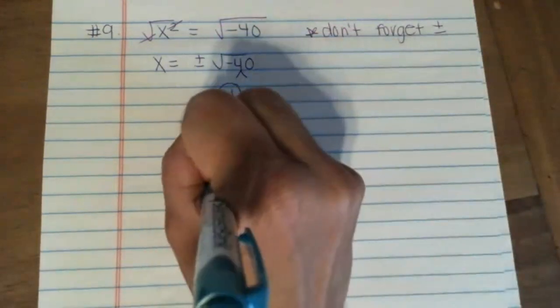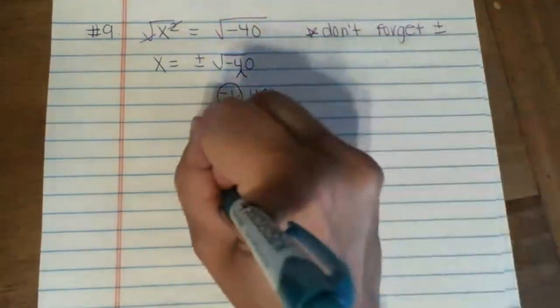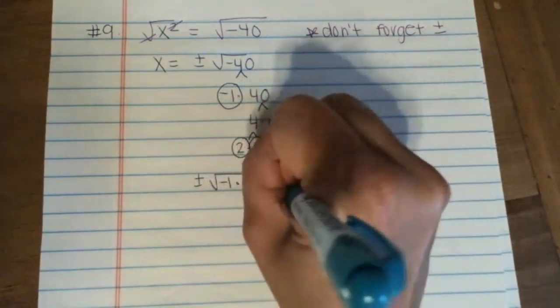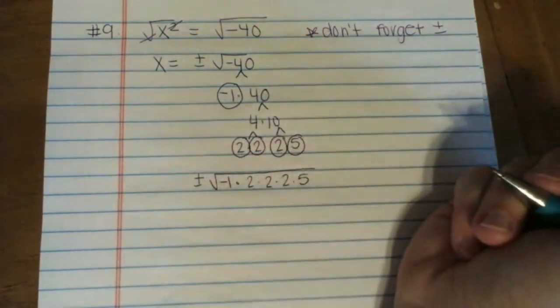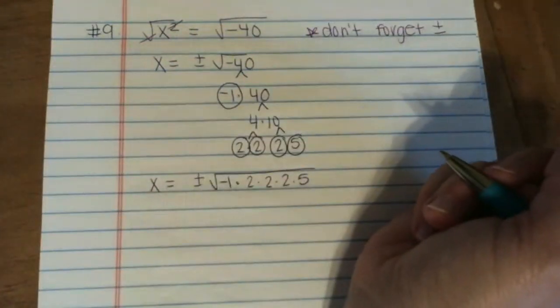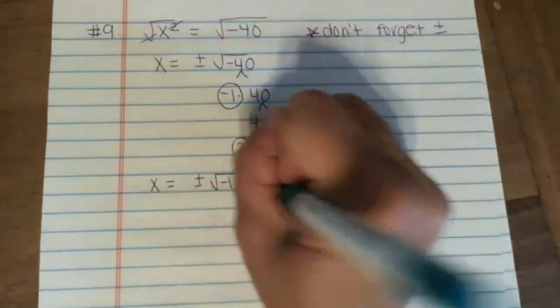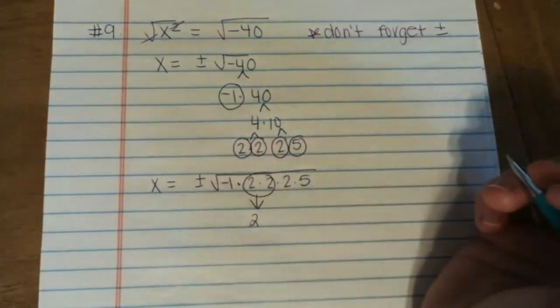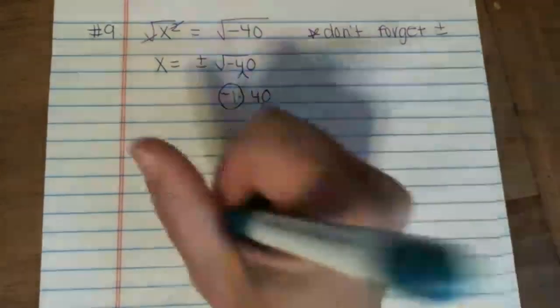So we have plus or minus the square root of, underneath the radical, negative 1 times 2 times 2 times 2 times 5. I'm going to break down my x equals. It's the square root, so we're looking for two of a kind. So these two 2's are going to come out of the radical as just 2. There's only 1 2 and 1 5, so they're going to be left underneath the radical.